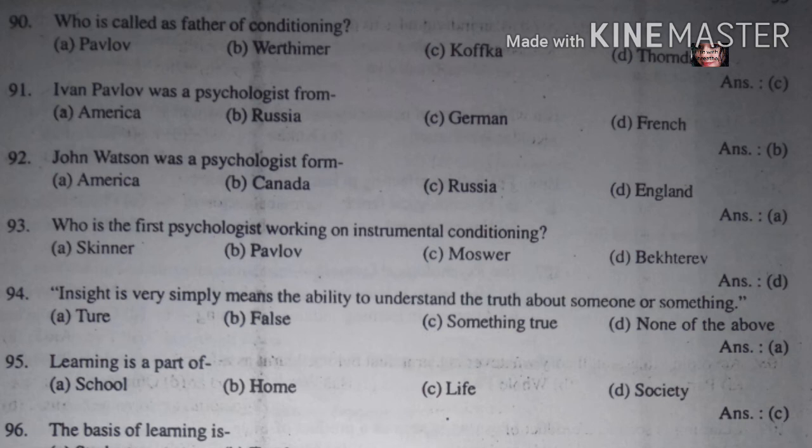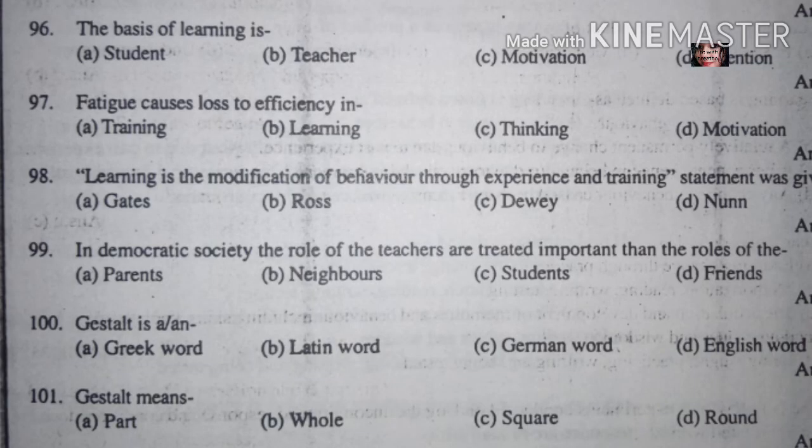Next question. Insight is very simply means the ability to understand the truth about someone or something. Options are true, false, something true, none of the above, and the correct option is A, true. Next question. The basis of learning is. Options are student, teacher, motivation, attention, and the correct option is C, motivation.